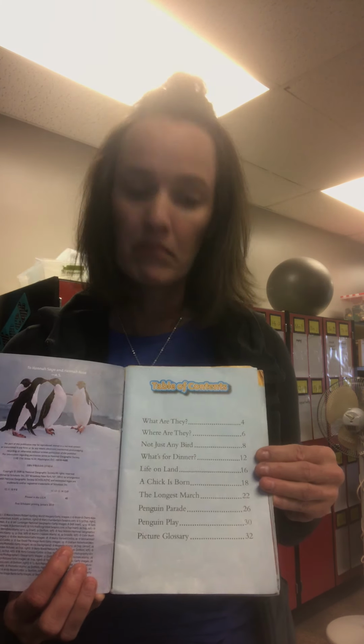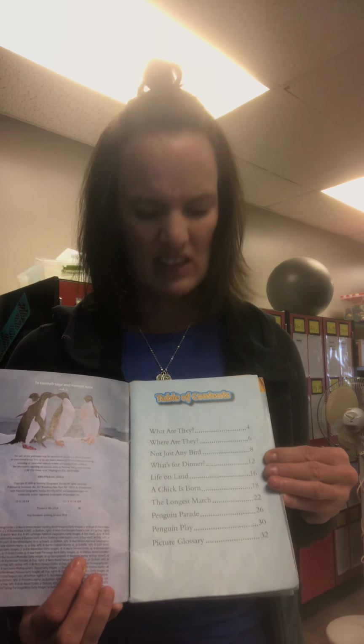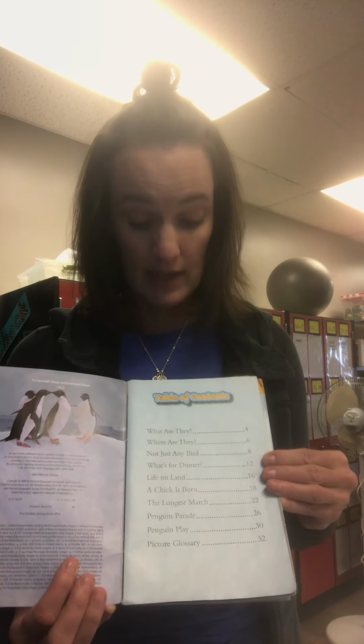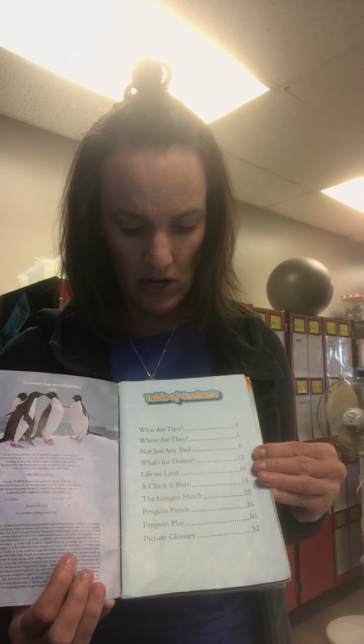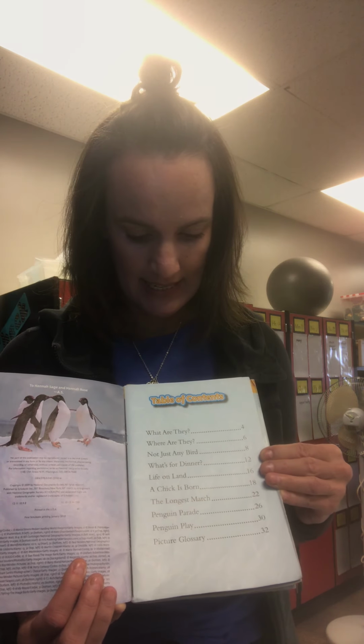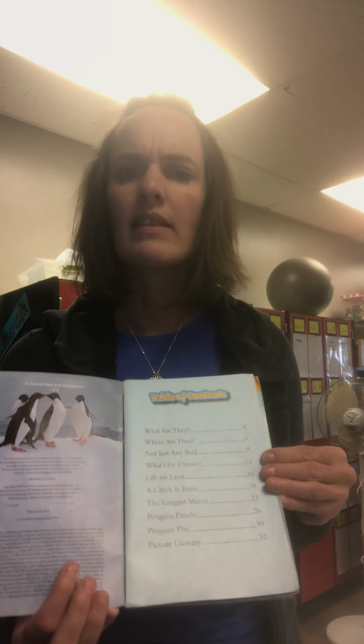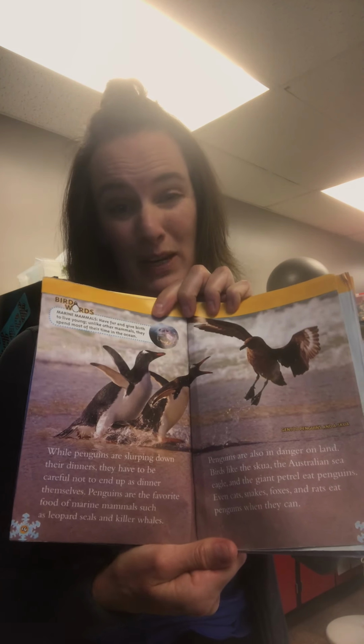Where are they? Do we have penguins here? Just in the zoo, right? Not just any bird. What's for dinner? Life on land. A chick is born. What do you think that one's about? Yeah, probably babies. Let's look at this one a minute. So not as many words, and remember, the words are bigger, and that tells us it's a little bit easier. So I'm going to keep that one up at the top.